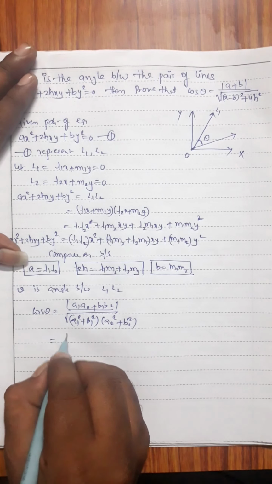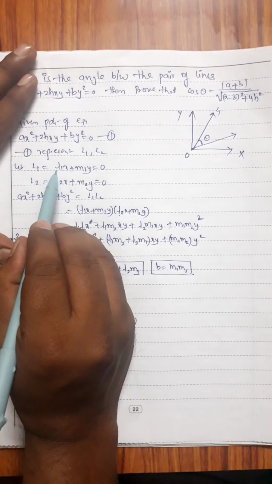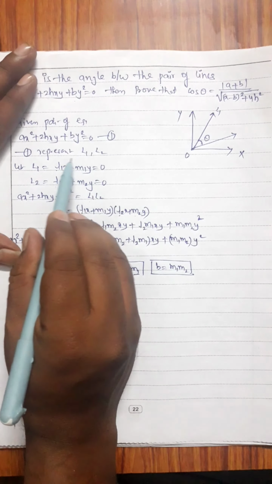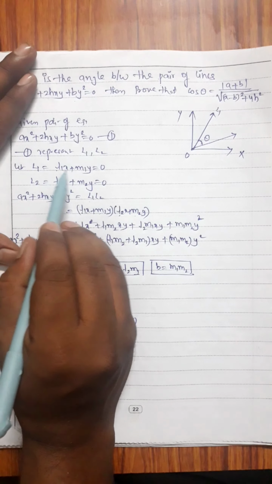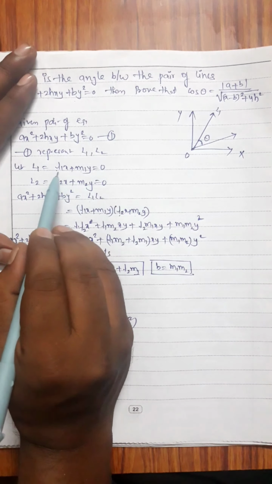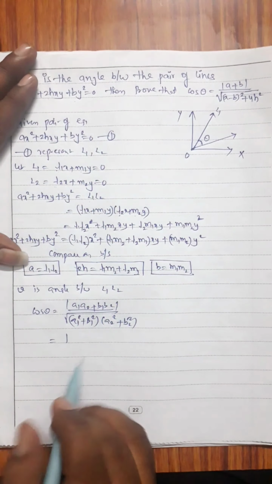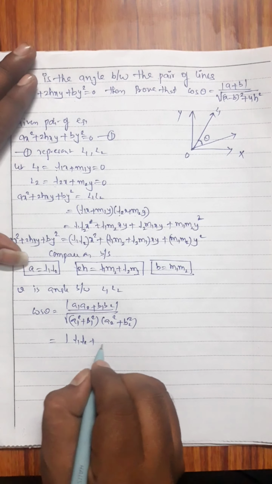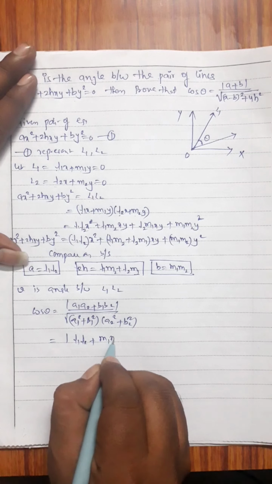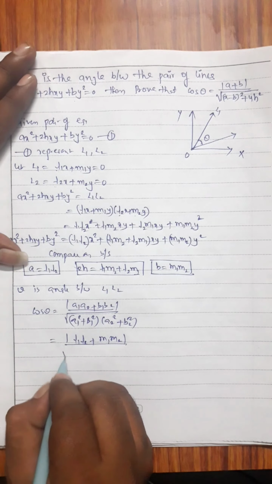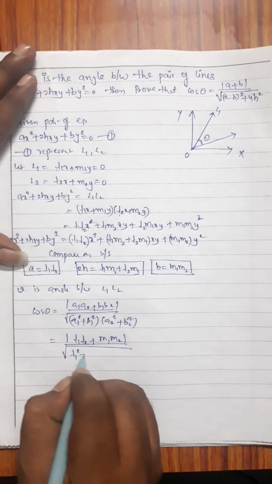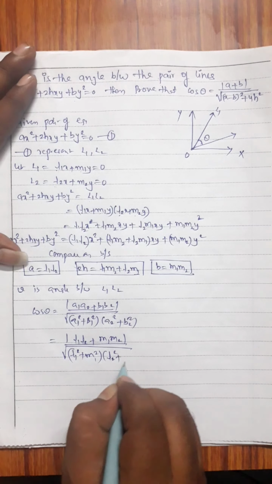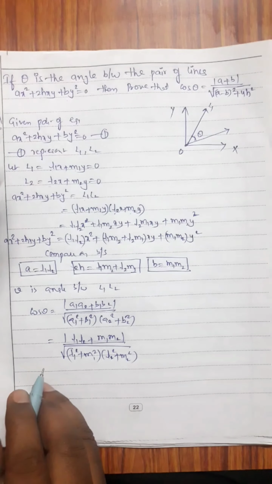Therefore, mod of a1x plus b1y, we have to imagine this as a2x plus b2y, that this is a1 b1 a2 b2. So substitute the values in the formula. a1 means here L1, a2 means L2, b1 means m1 and b2 means m2, by root of L1 square plus m1 square into L2 square plus m2 square.